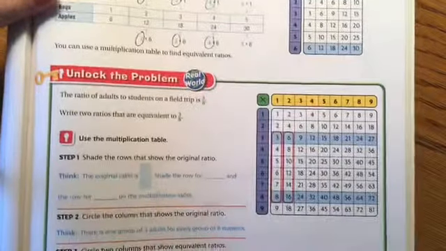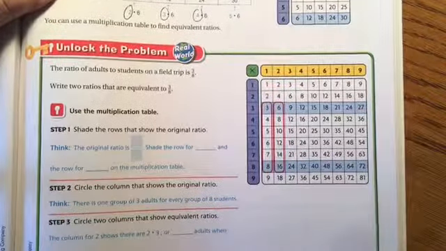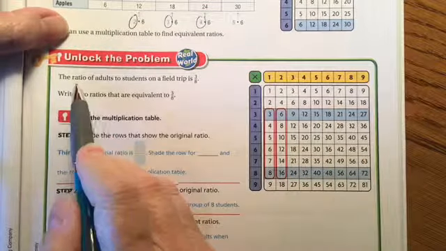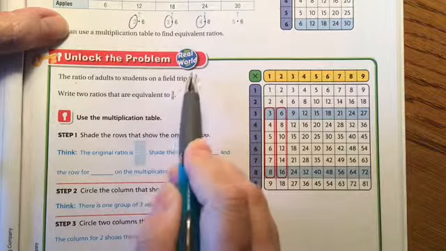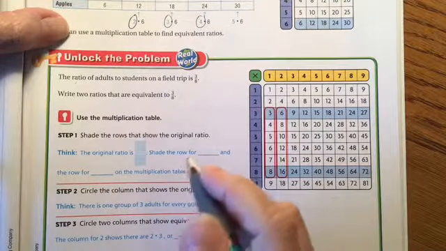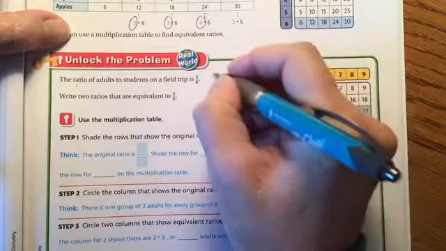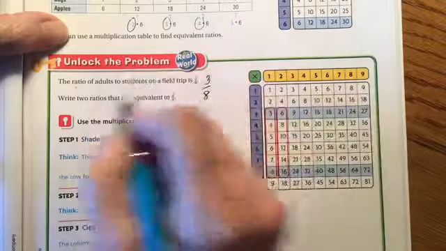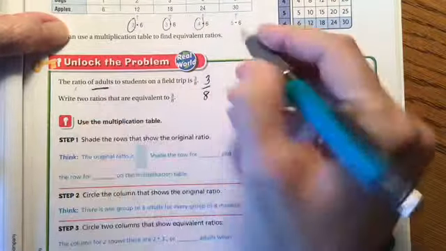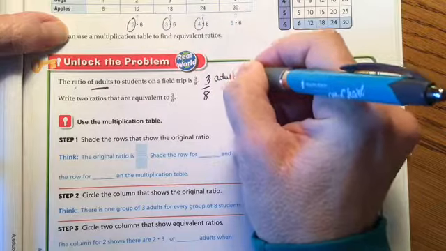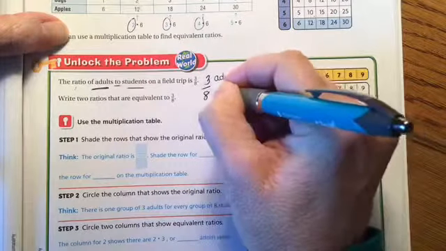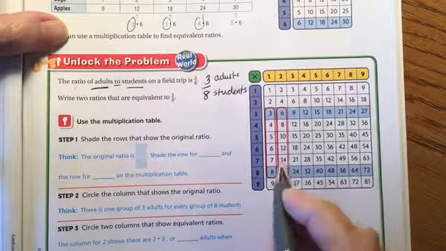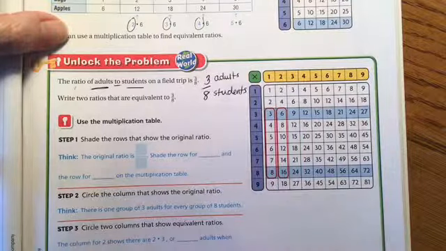So let's take a look at an example here. I will use it with a multiplication chart, but I'll talk about it a little differently. The ratio of adults to students on a field trip is 3 to 8. Now, again, I label right away. I'm going to write my 3 to 8 bigger so you can see it. Order matters. So the ratio of adults, the top one, to students, the bottom. I need to do that to get my head straight. You know I'm a visual person, so I like to see those labels right there.